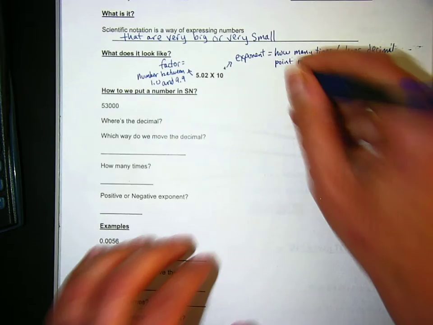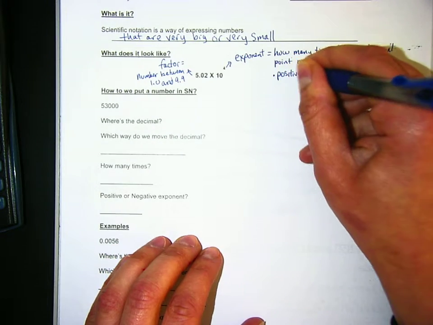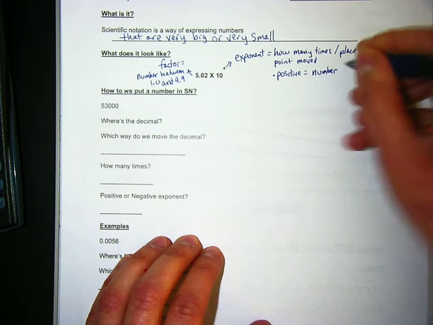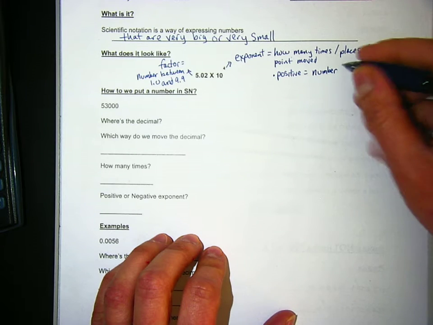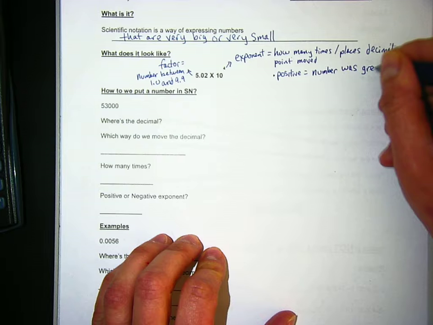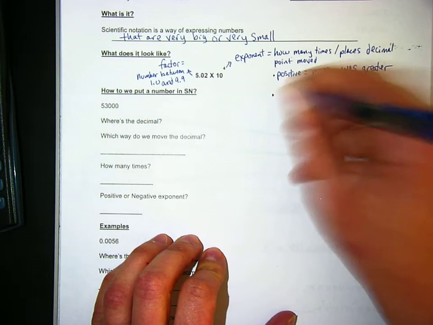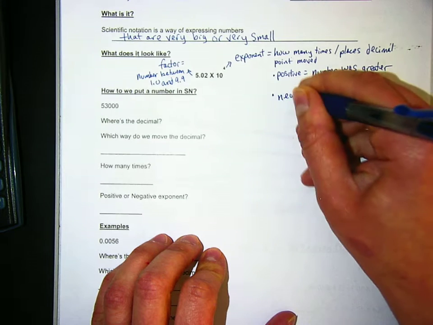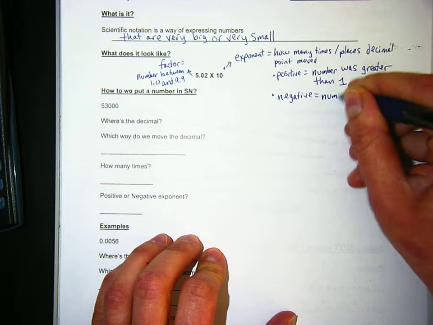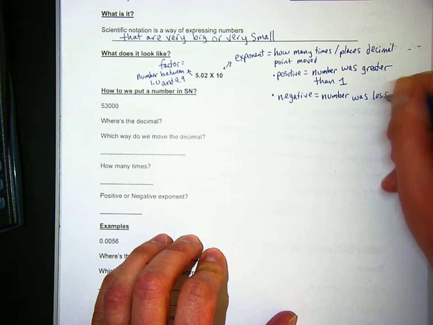Also, if you see that the exponent is a positive number, that lets us know that the number you had before that was not in scientific notation was greater than 1. If you see the exponent is negative, that tells us that the number you had before that was not in scientific notation was less than 1.